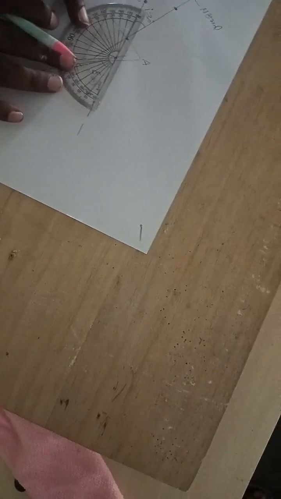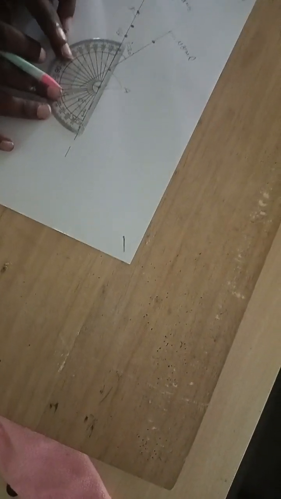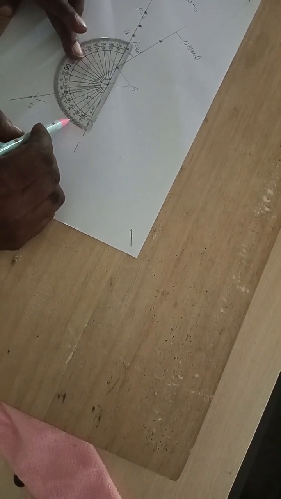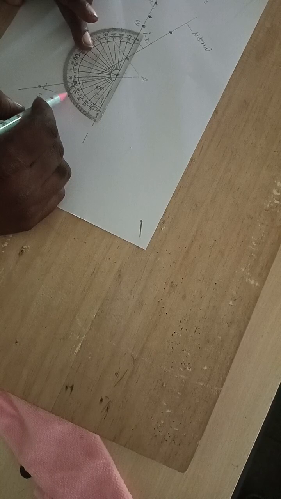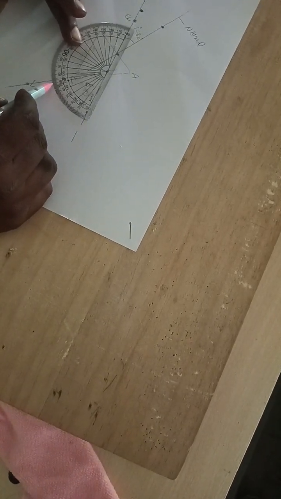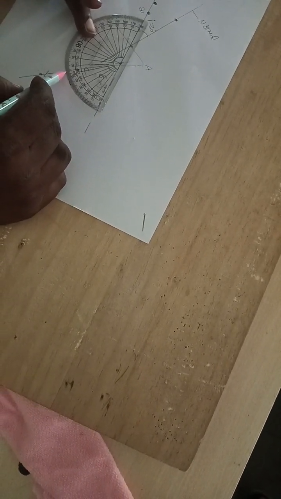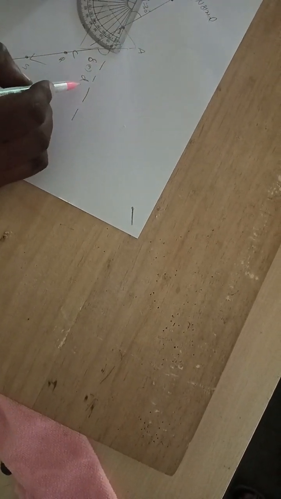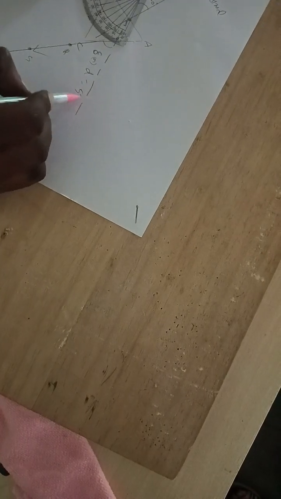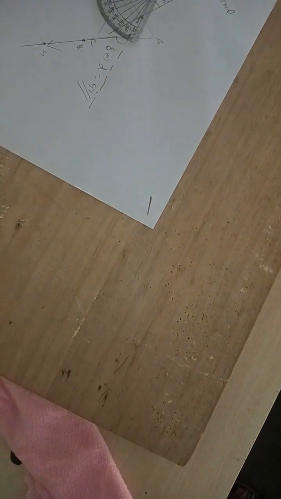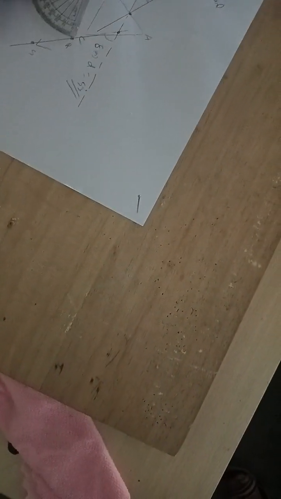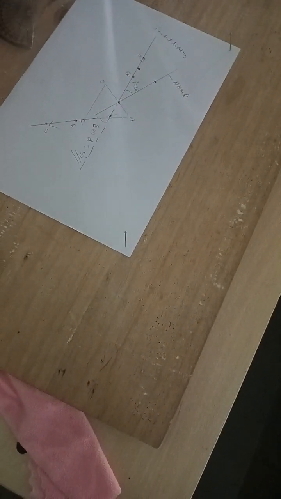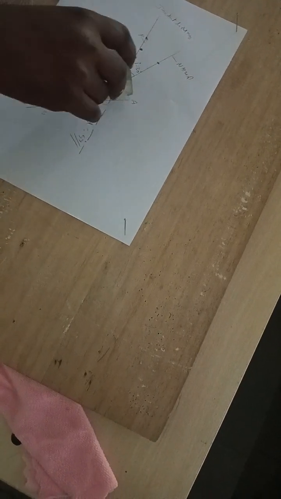Now you measure 10, 20, 30, 40, 50, 51, 52, 53. So here the angle is 53 degrees. For i equals 30 degrees, the angle of deviation we got is 53 degrees.